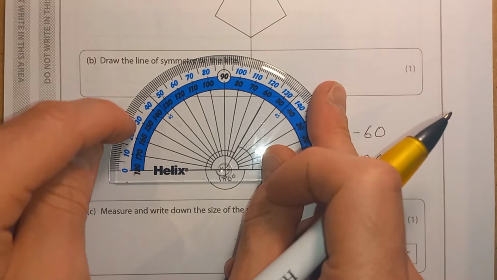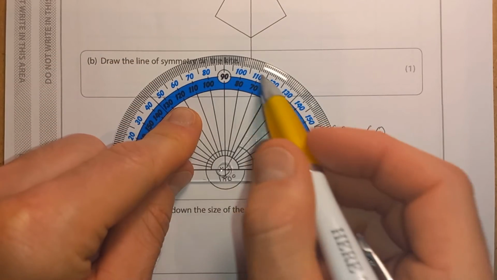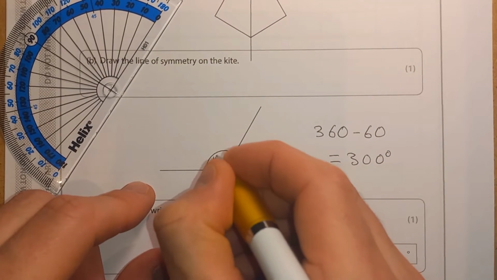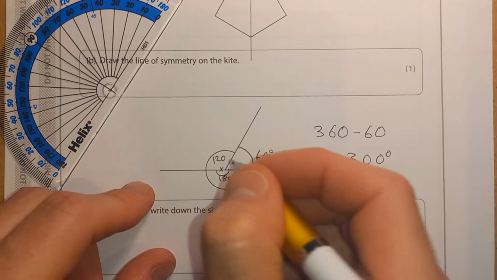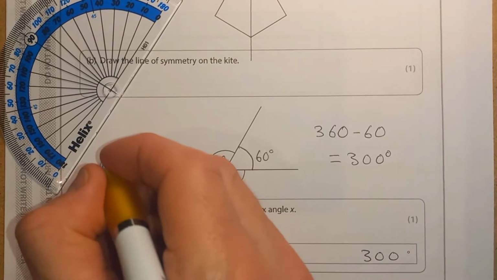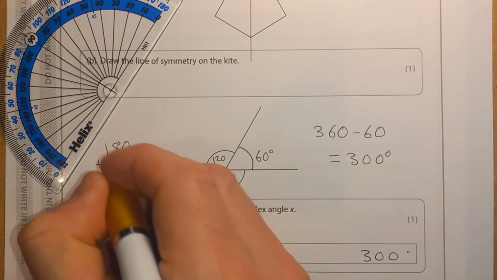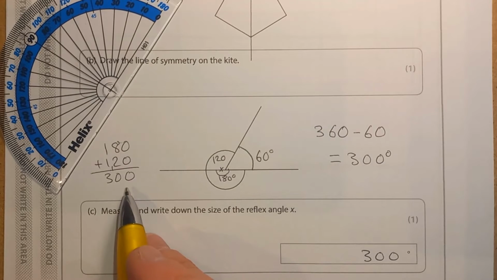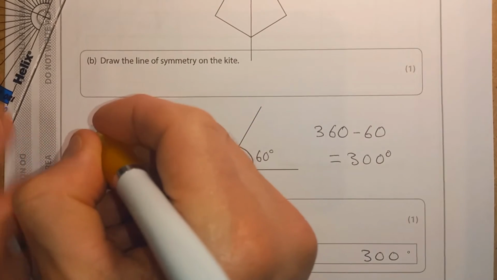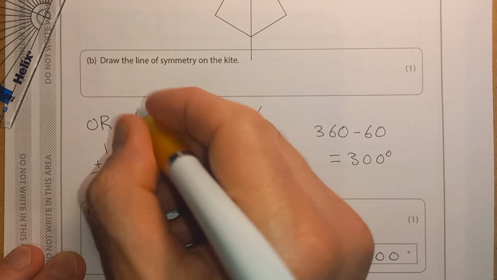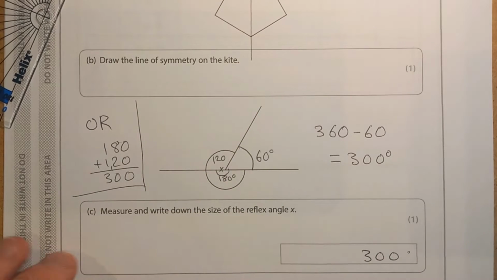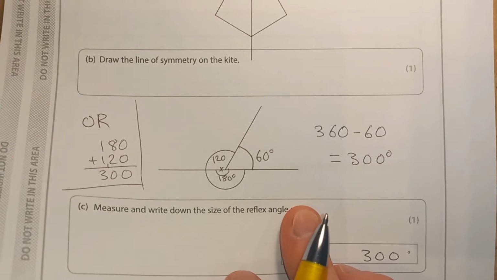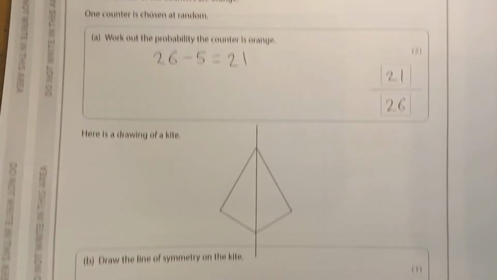So 0, 10, 20, 30, 40, and I'd go all the way around to this line here, which is 120. So that would be this bit inside. So then I'd add up 180 with 120, and we would get exactly the same answer. Okay, so this is just an alternative. So that's just an or if you want to do it that way. Again, more than one way, both give the correct answer, absolutely fine, whichever way you choose.